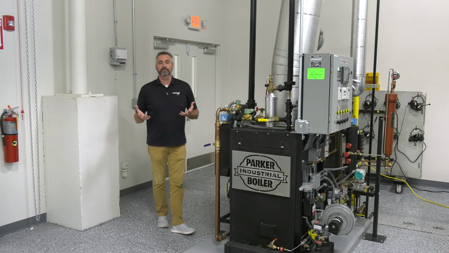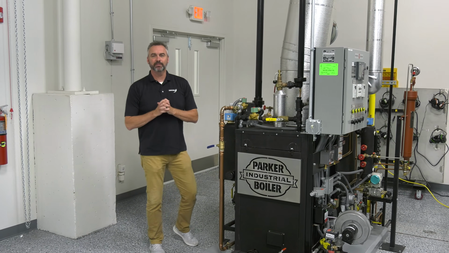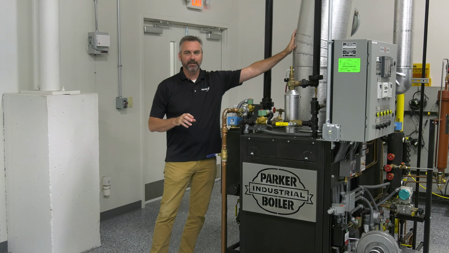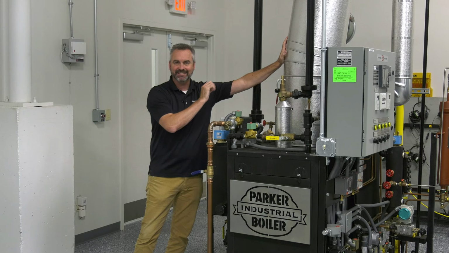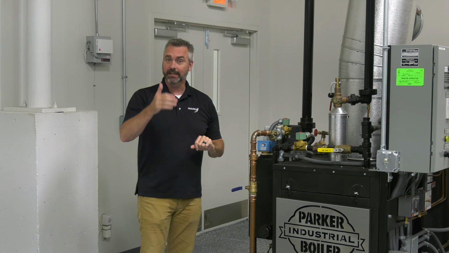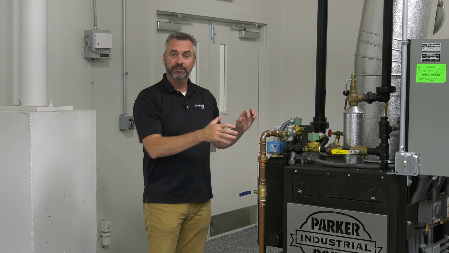Well, stacks are something that's very, very important, and we appreciate Steven bringing some information to us. You know, this is a stack here. Obviously, on every boiler, there is a stack. And as Steven said, it's something that you can be watching every day to see just what's going on with the boiler. So make sure you check that.